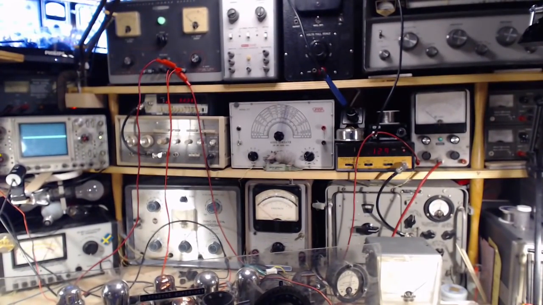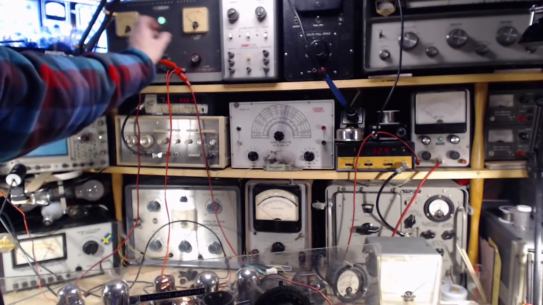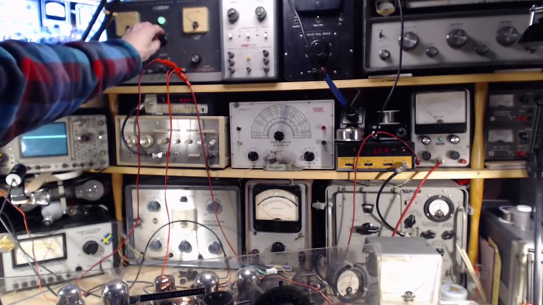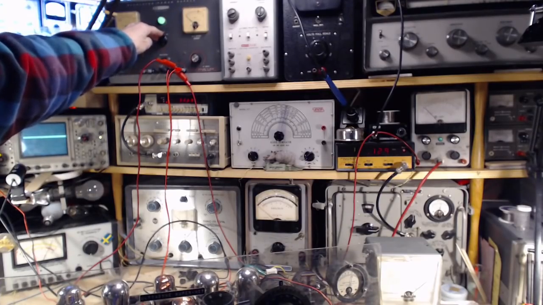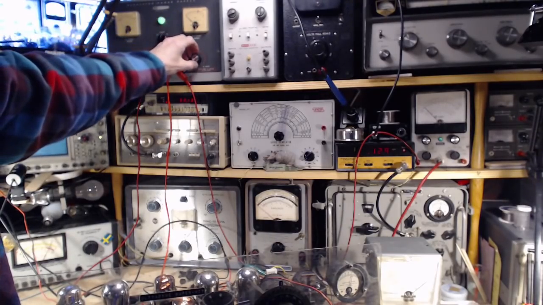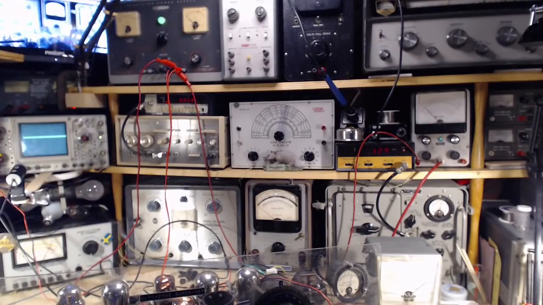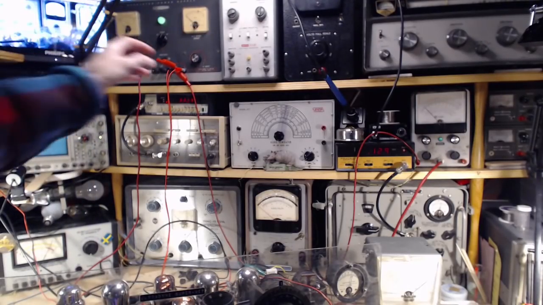Okay, now we're ready to start bringing up some B plus voltage here. Let's see what happens. That was interesting right there. I turned down my signal tracer a bit, so I don't get my ears blown off. Here we go.